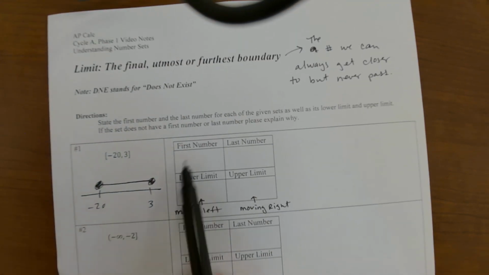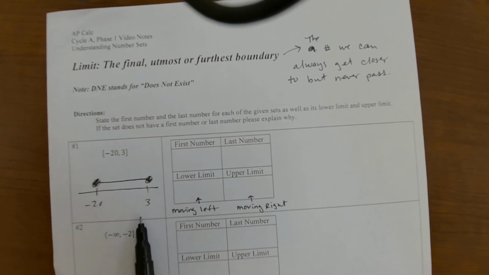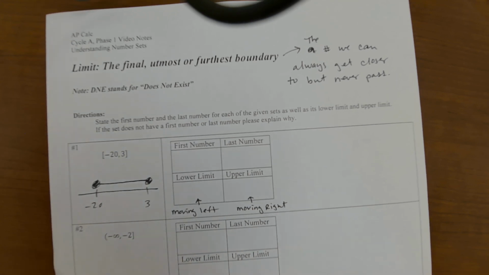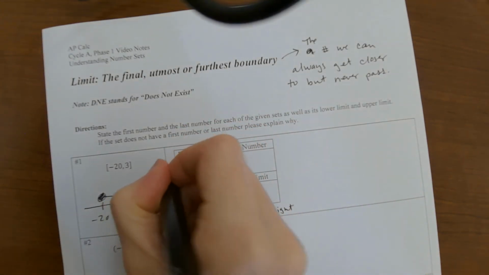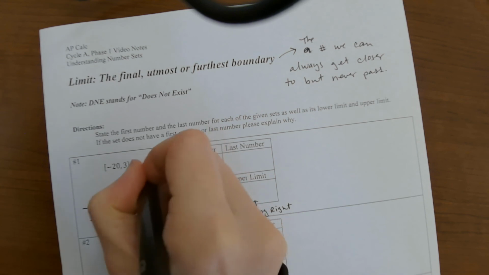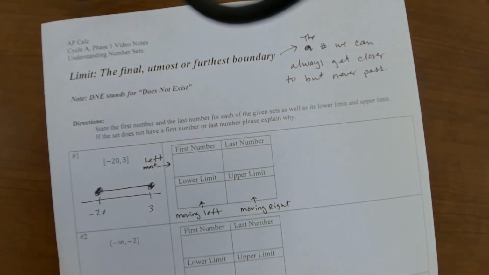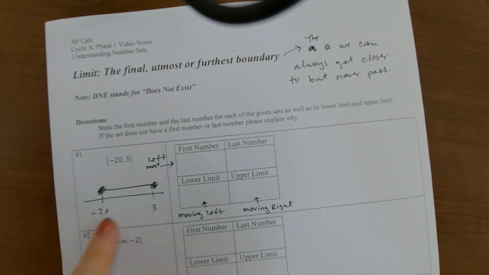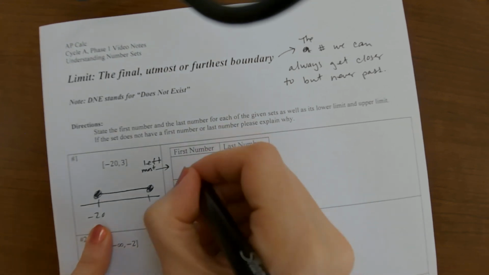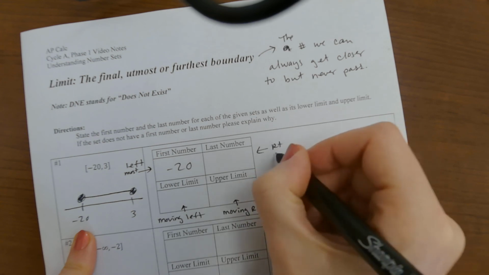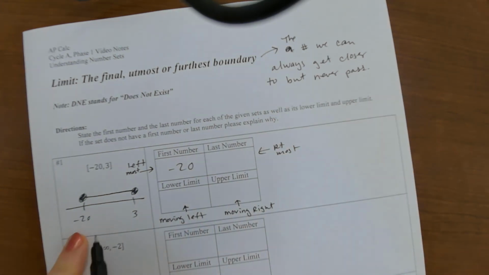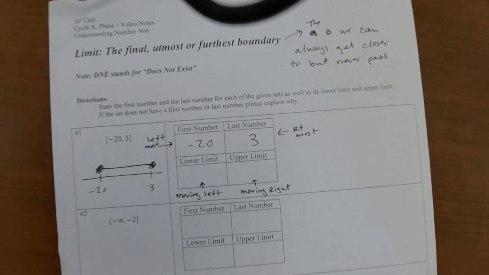Another way of saying the first number would be leftmost. What is the leftmost number within this set? It is -20. And then the last number, rightmost. What is the rightmost number in this set? It is 3.